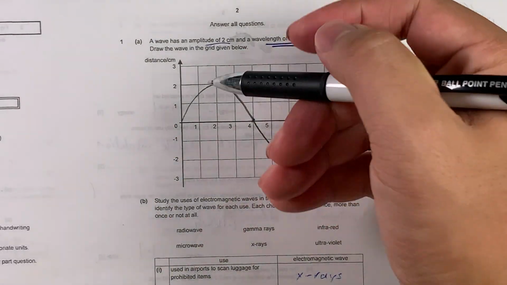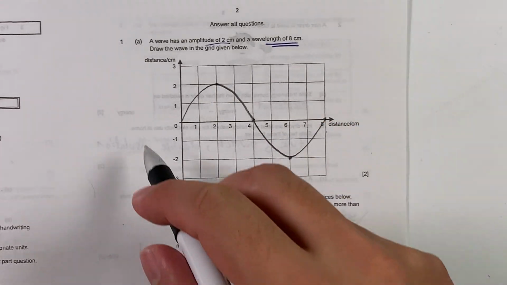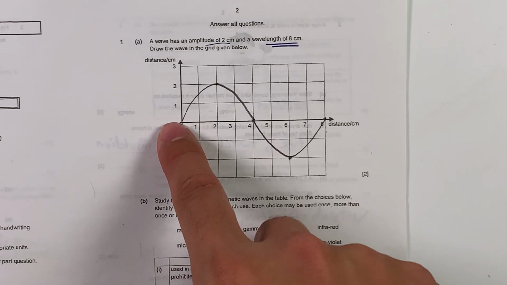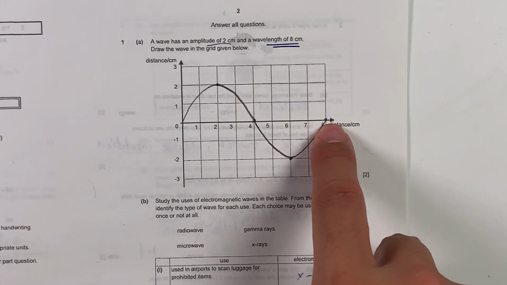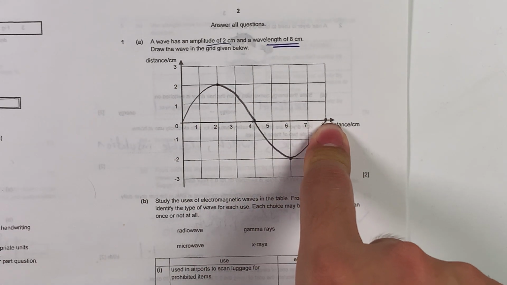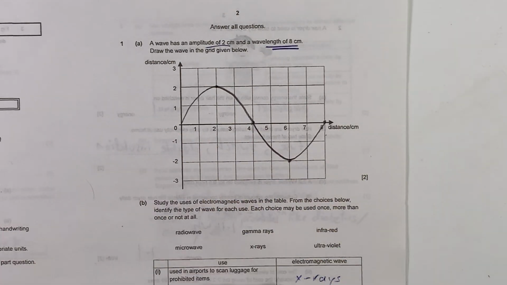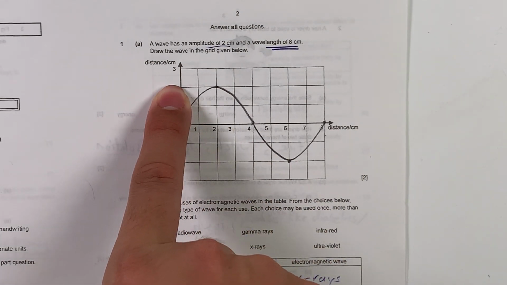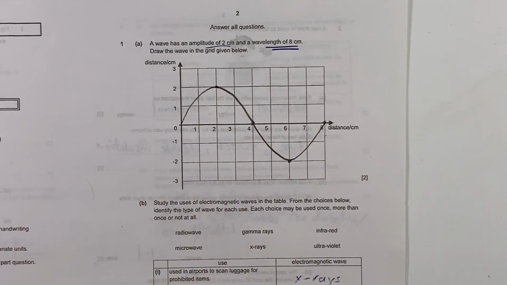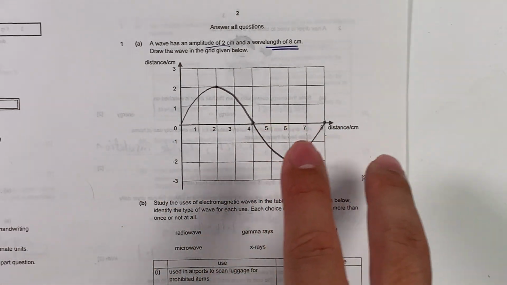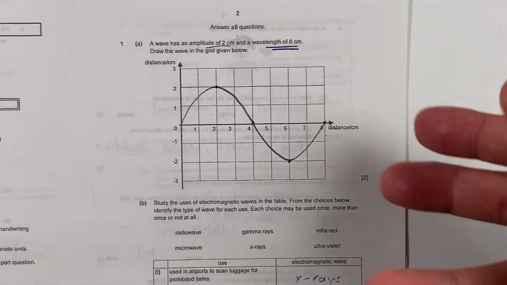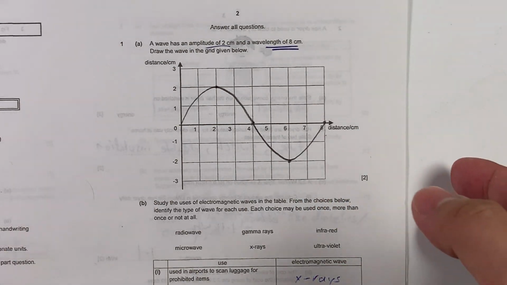Next up, the wavelength. Basically, a complete wave will have to take 8 cm. So I should have start to end 8 cm. So this is one possible answer. The other possible answer would be to start at 2, but you break off at different points. Usually we don't draw that because you'll get confused very easily. So I recommend you kids stick to this.